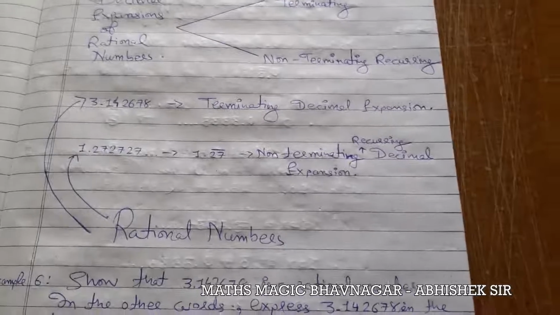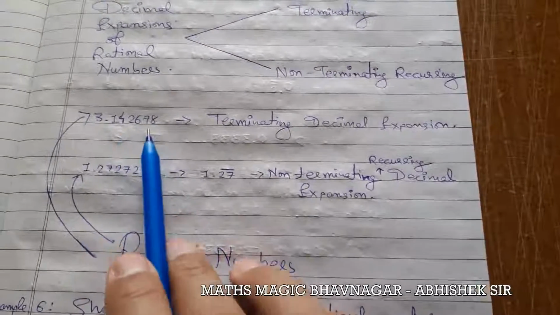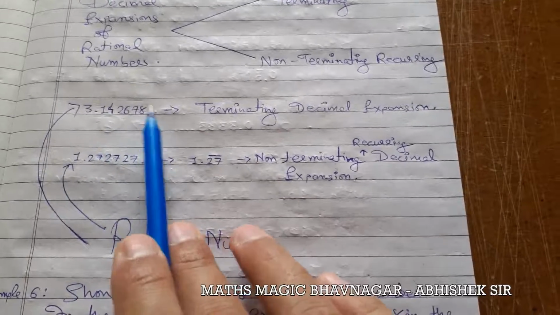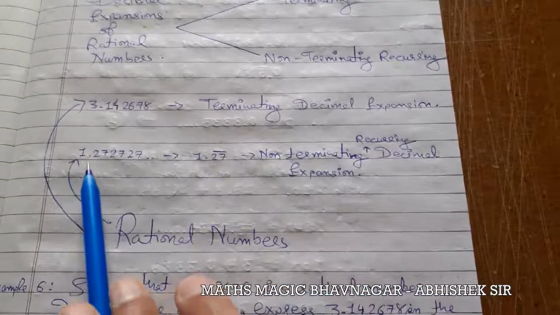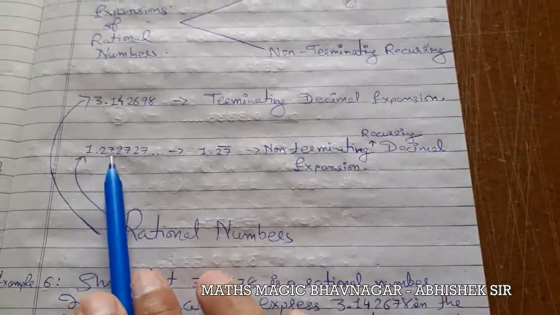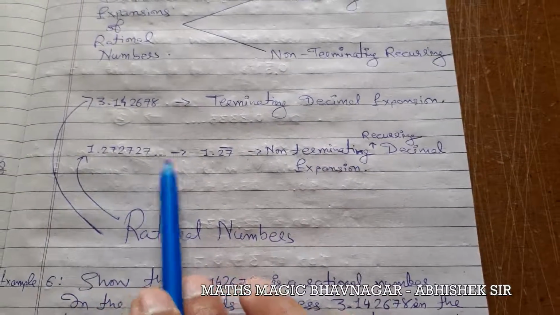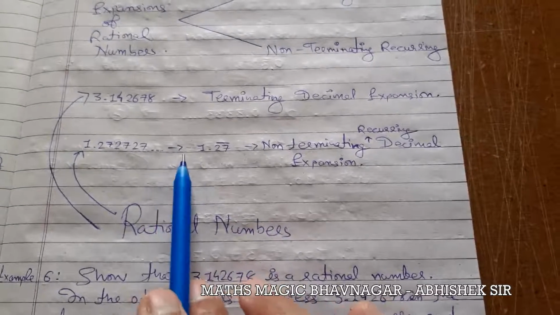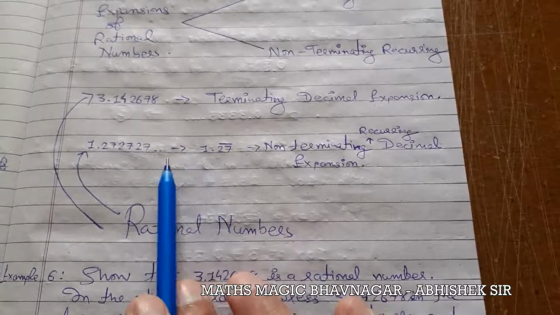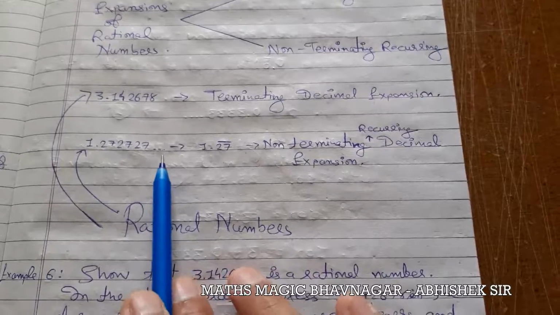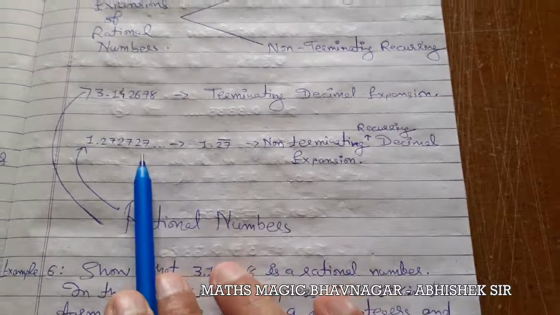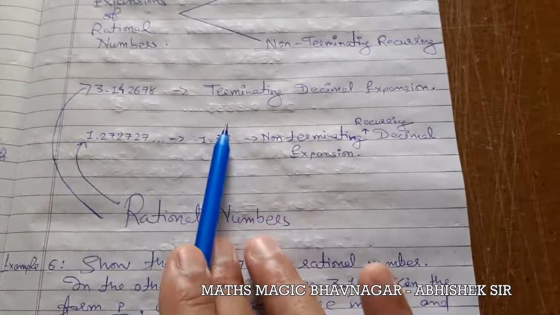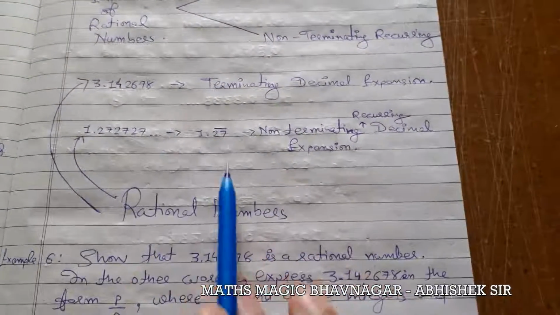Then they have discussed two examples: if we have 3.142678, then it is a terminating decimal expansion, and another example is 1.272727, and so on. The dots show that it is continuous up to infinity, the repetition takes place infinitely many times. So this is non-terminating and recurring. So both these decimal expansions are called rational numbers.